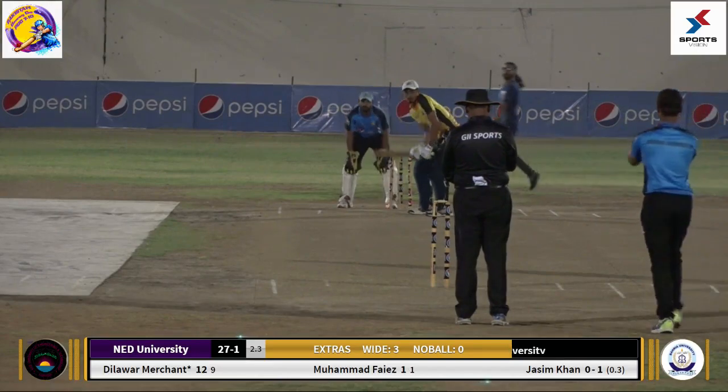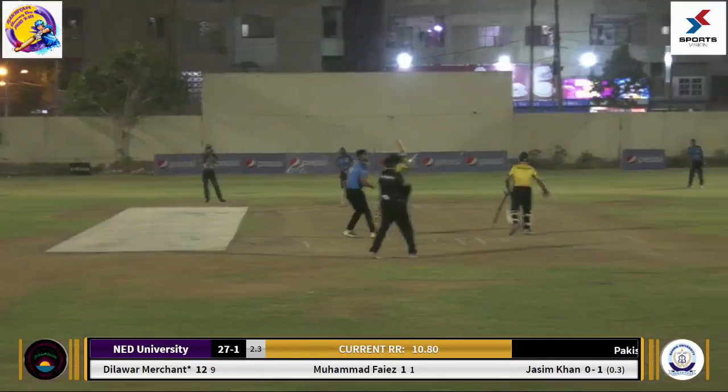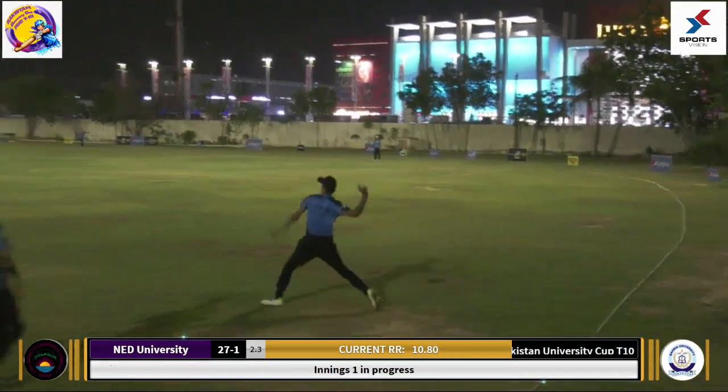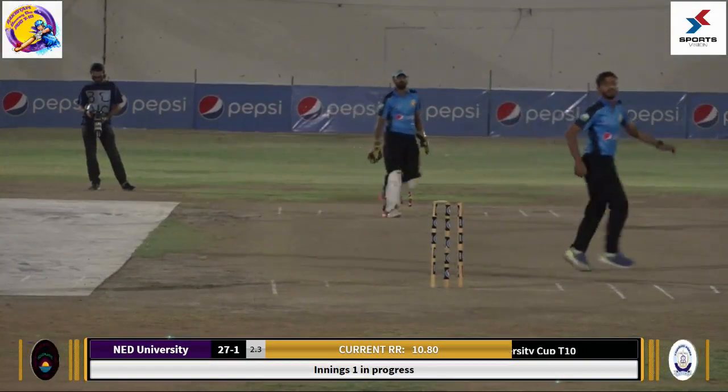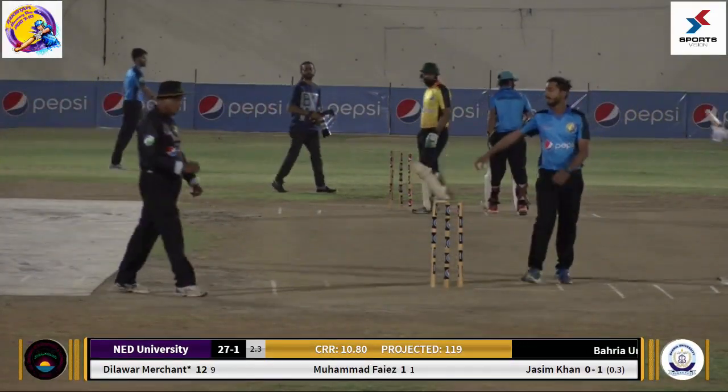Very good over so far from Jasim. Round the wicket again. Shot of catch it, but he played towards long on, and just a single. He wanted to get the placement right, but a good piece of bowling, wicket to wicket.